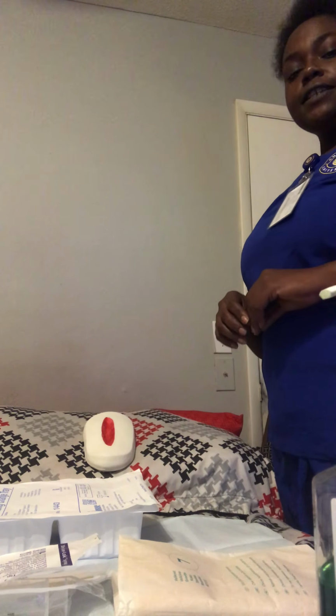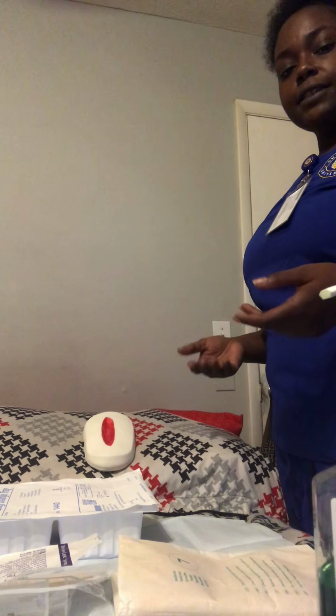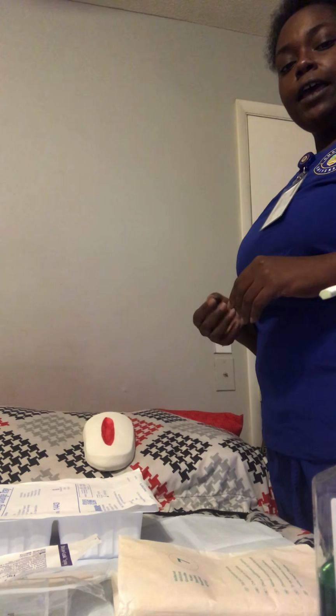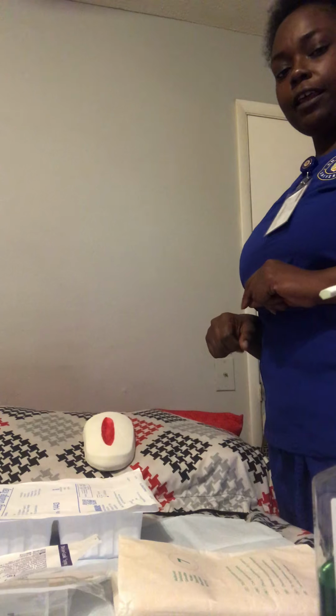Okay, so the next thing you want to do is to make sure that the bed is at hip level so that you're comfortable when providing care. And I'm going to go ahead and perform hand hygiene and put my clean gloves on.